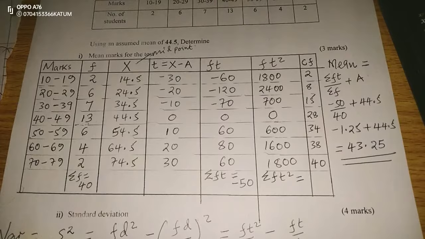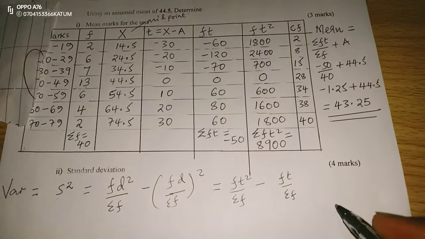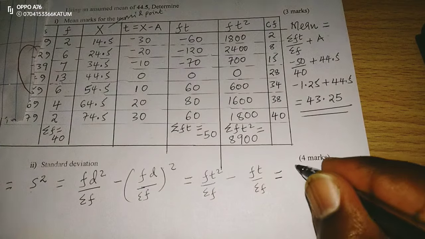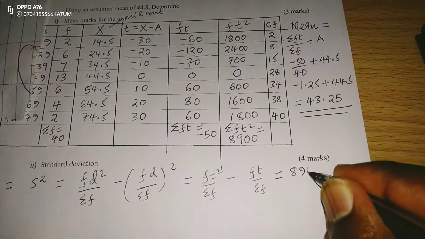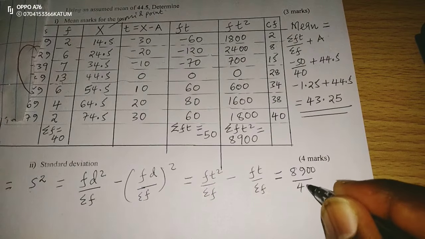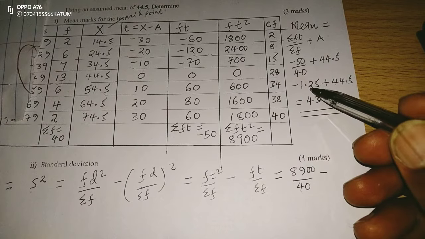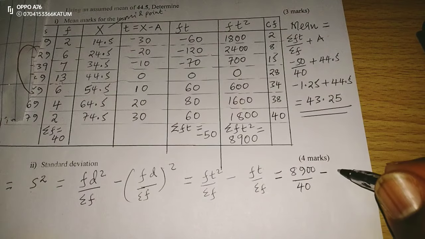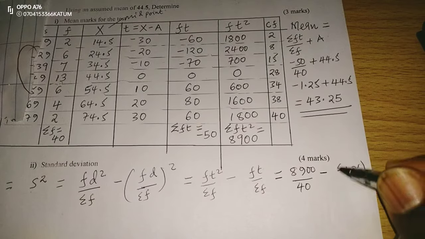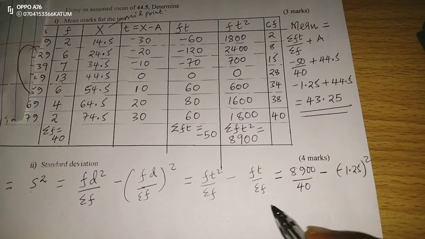I'm getting 8900. So now in the formula, I need to have 8900 out of 40. Then I subtract summation f of t divided by summation of f, which has already been computed, negative 1.25 squared.